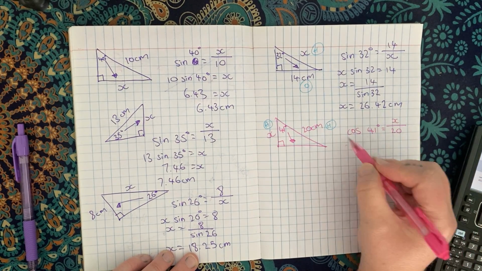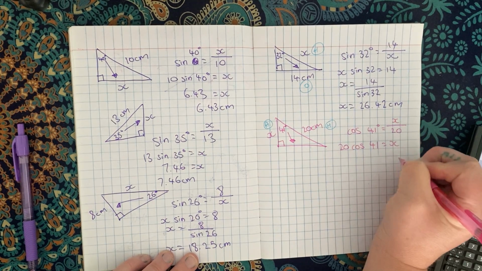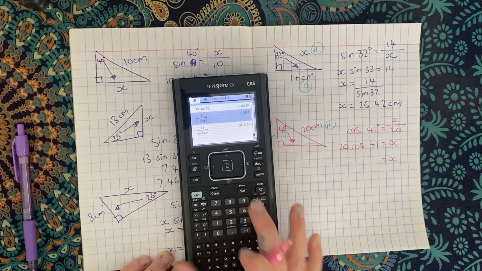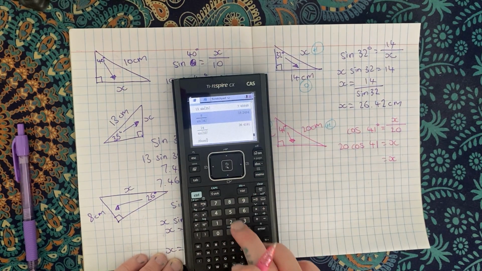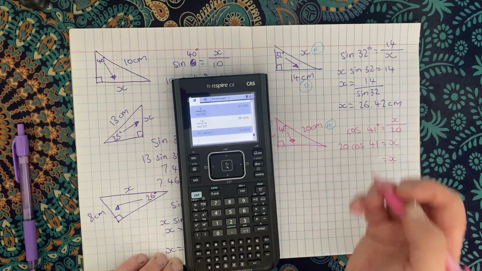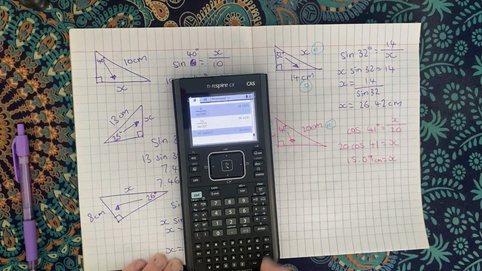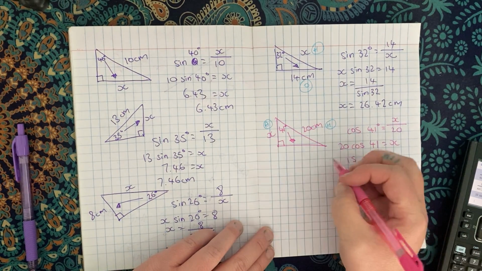So again, I always bring the bottom of my fraction across first. And I don't have to do anything else because x is already by itself. So I'm just going to type that in. I'm going to type in 20 times, this time I'm using cos 41. And that gives me 15.09 centimeters. All right, let's do one of those where we don't know the hypotenuse this time.